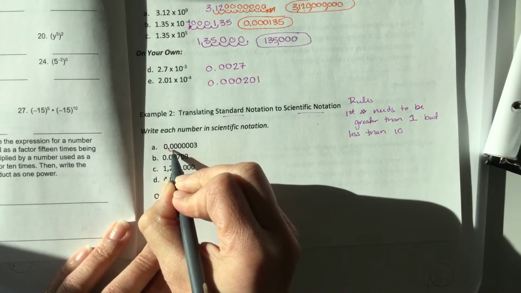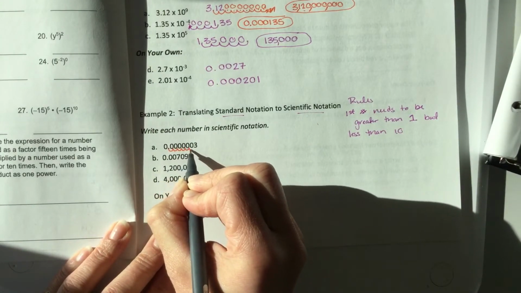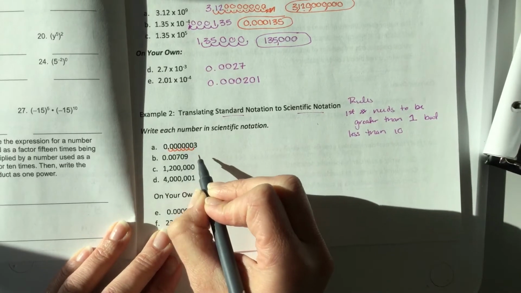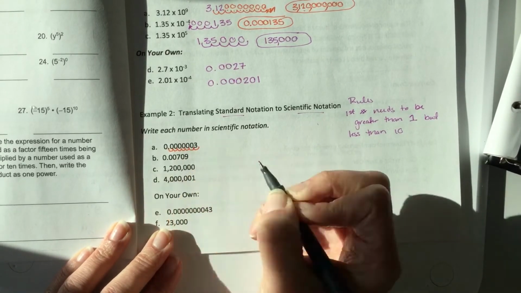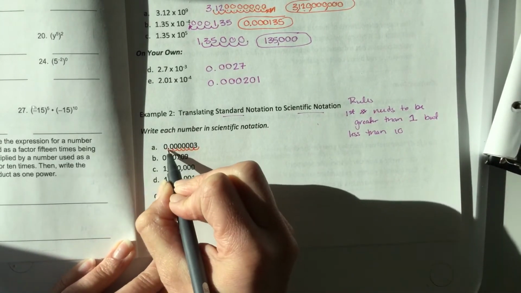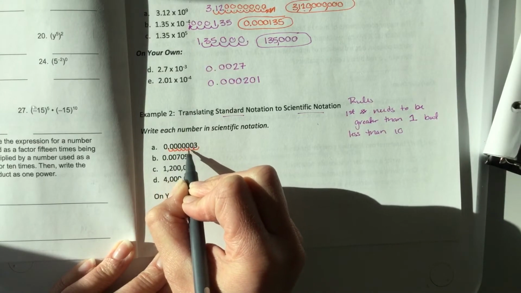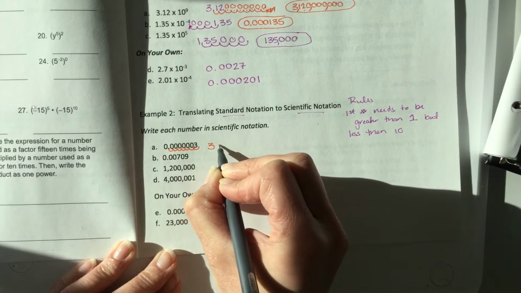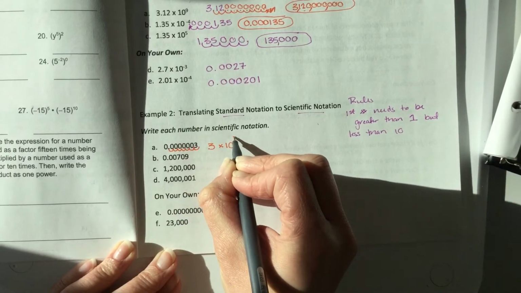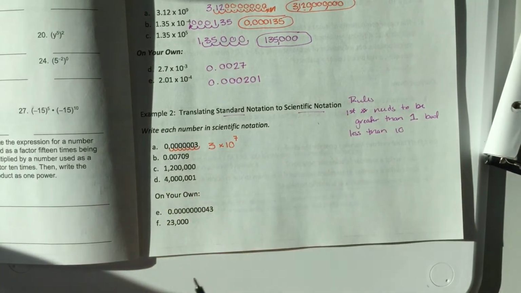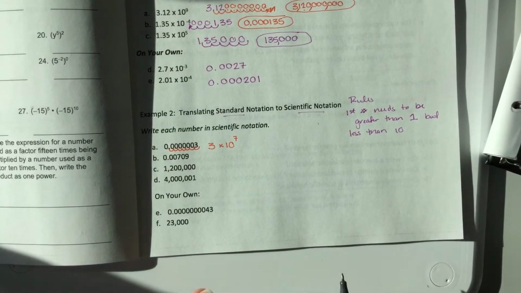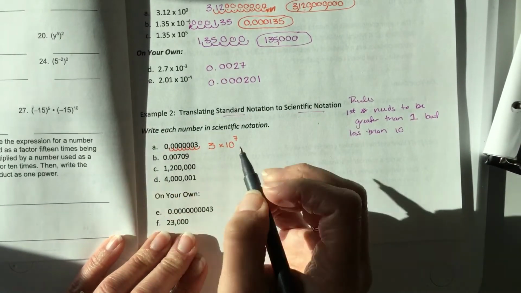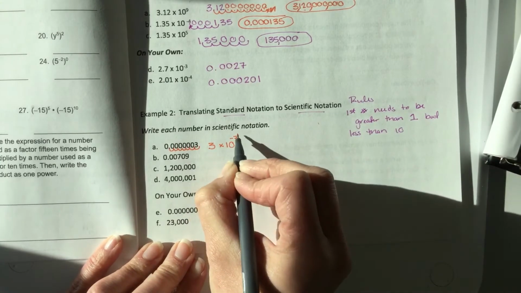So 1, 2, 3, 4, 5, 6. I can't stop there because it's 0.3. It's not greater than 1. It would end right there. So I moved it 1, 2, 3, 4, 5, 6, 7 places. So this one just turns out to be 3 times 10 to the 7th. And a lot of people are confused, well, is this a -7 or a +7? Well, I had a small number, that means it was a negative.